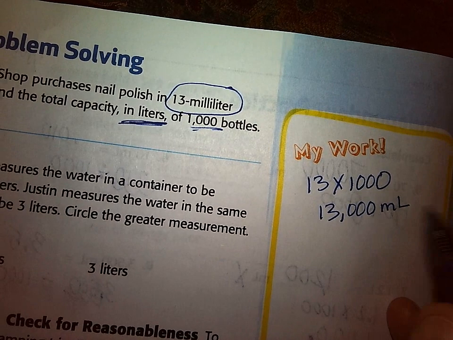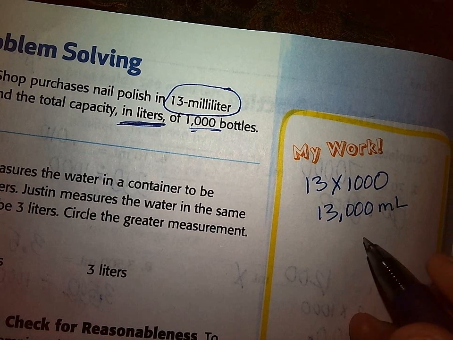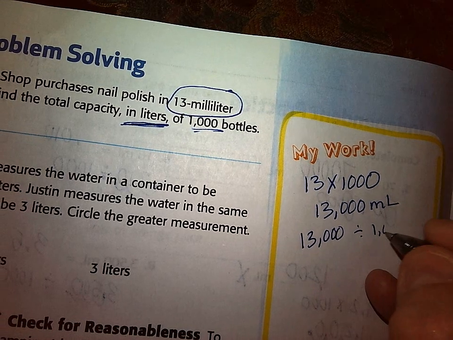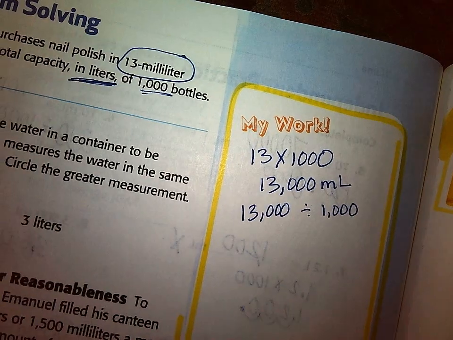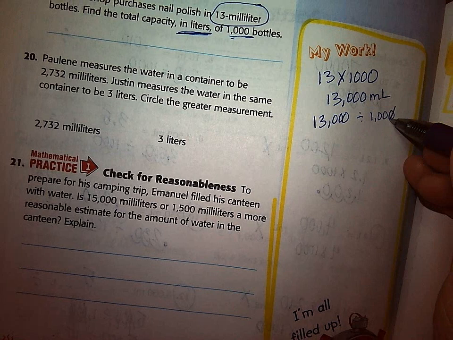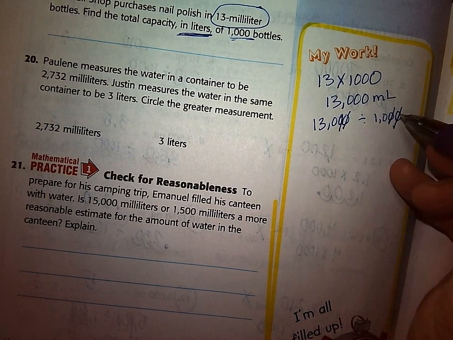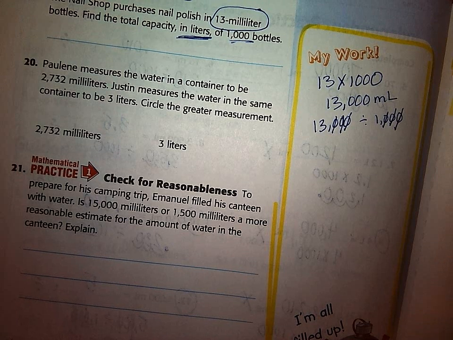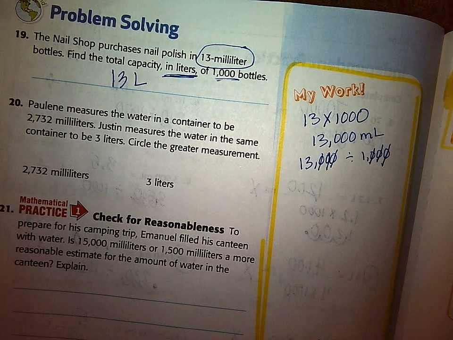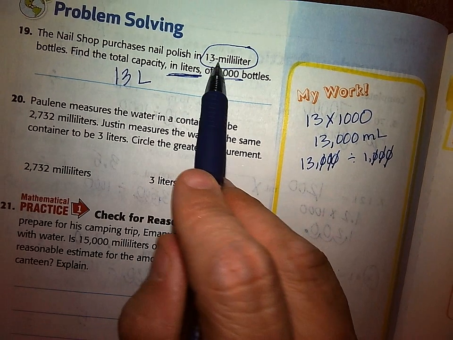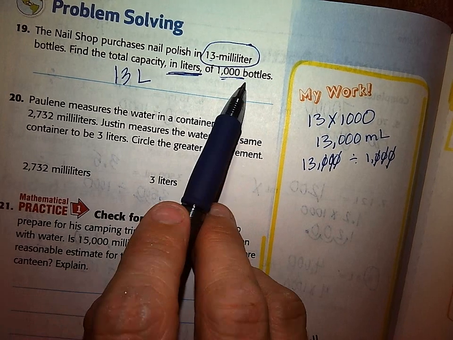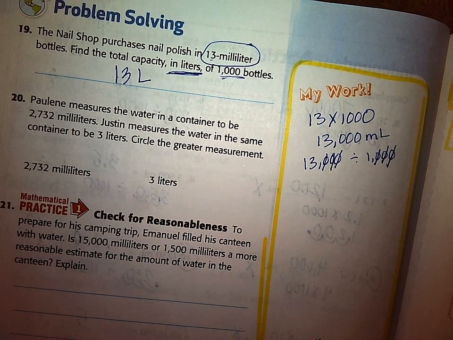So to go from milliliters to liters, that's small to big, we're going to divide. So we're going to do 13,000 divided by 1,000. I've got my 0 buddies I can cross off, my twins, that one, and that one. What's 13 divided by 1? 13 liters. My answer there is 13 liters. And that might confuse you because it started with 13 milliliters, but milliliters are a lot smaller than liters. So you have 1,000 bottles of it, you have 13 liters total.